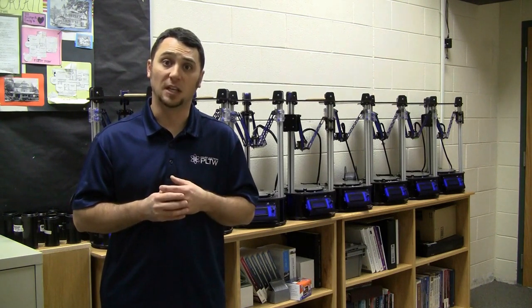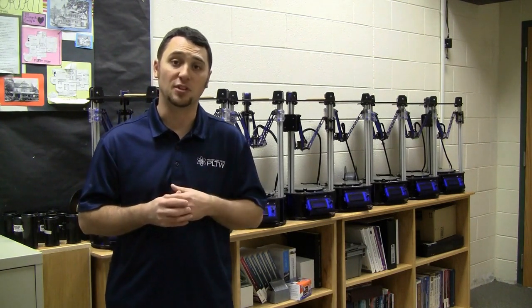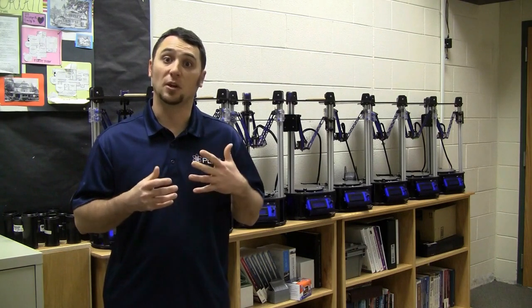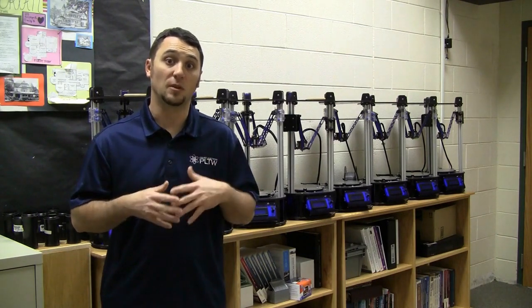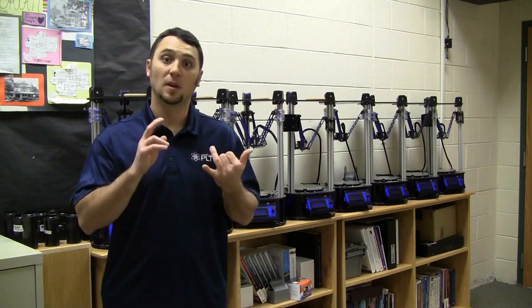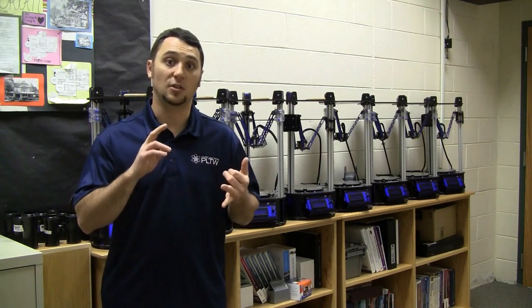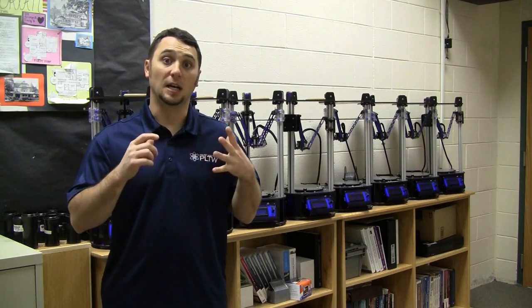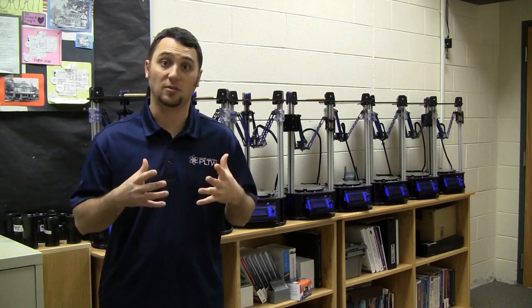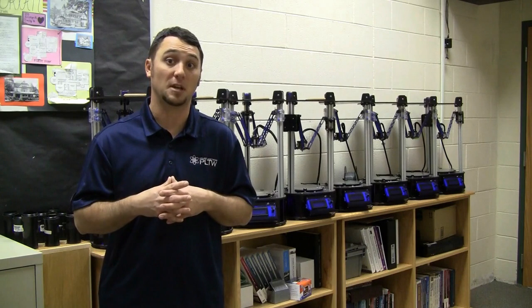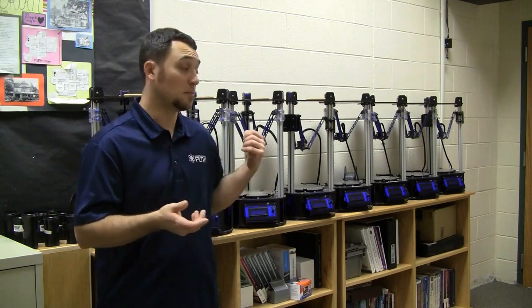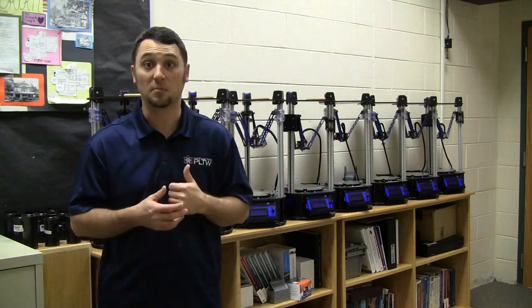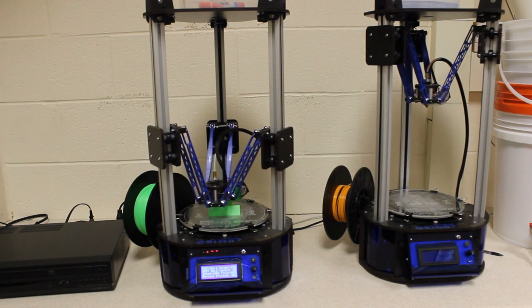Our second level is POE, or Principles of Engineering. That course is going to be diving a little bit more into the concepts of engineering. Mechanical advantage, friction, and simple machines, all that sort of thing. We're going to be, again, using 3D modeling software. We're going to be utilizing a little bit more of the 3D printers. We have thermoforming machines.